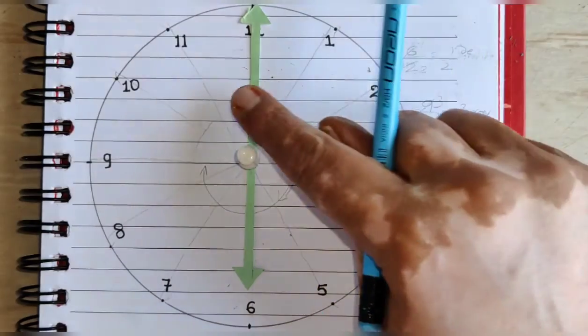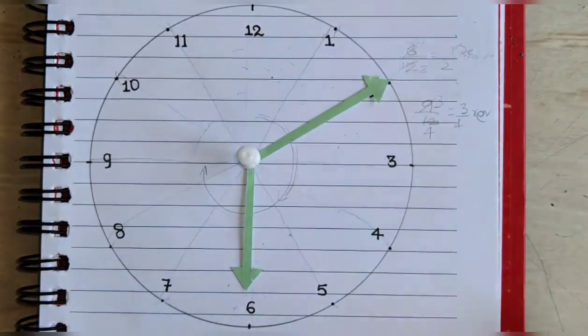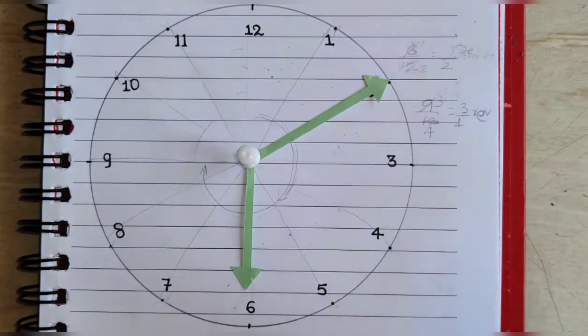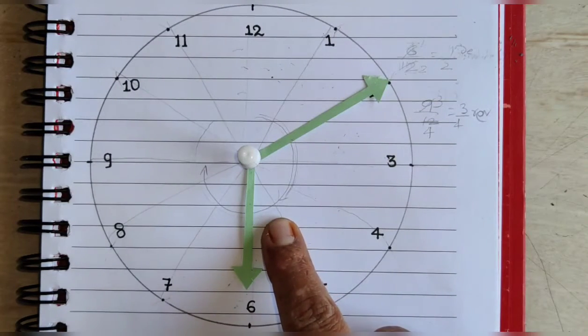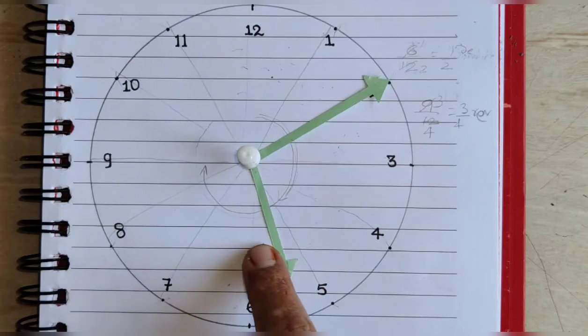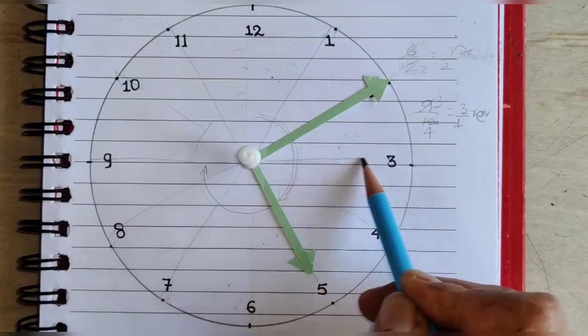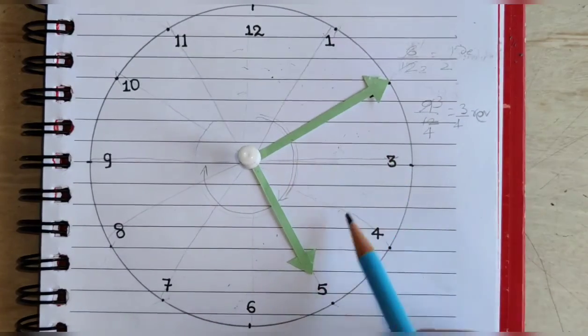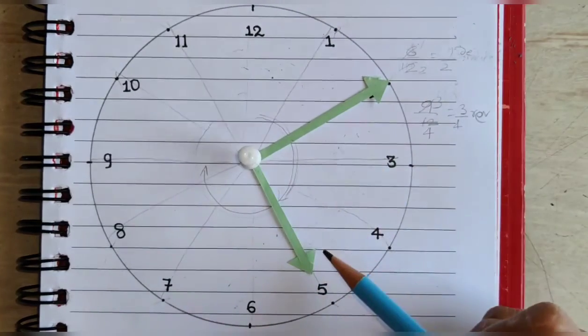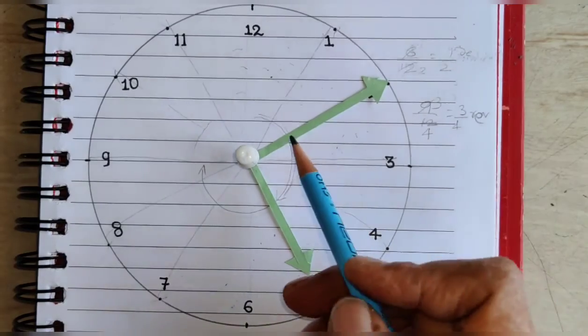Okay, now suppose the minute hand is on 2, okay, and this is on 5. How many parts are covered? You could see 1 part, 2 part, 3 parts. So if 3 parts are there, that means total of 90 degree angle is formed.